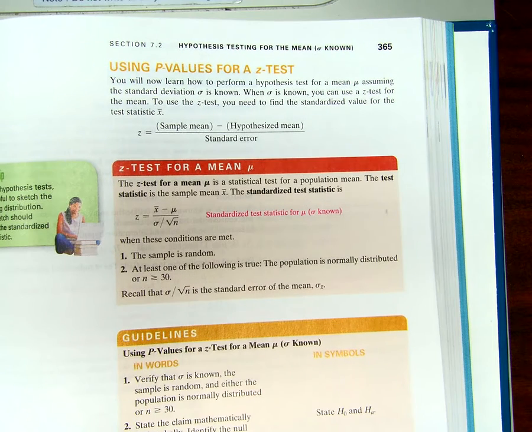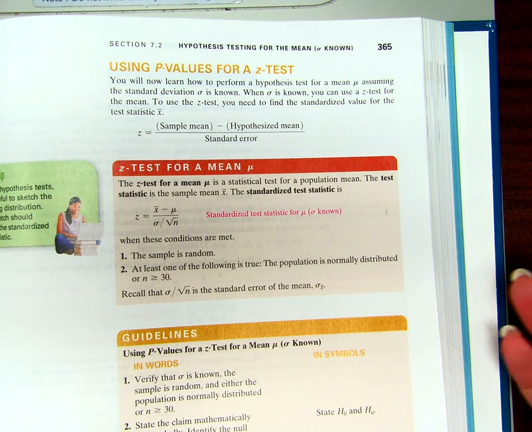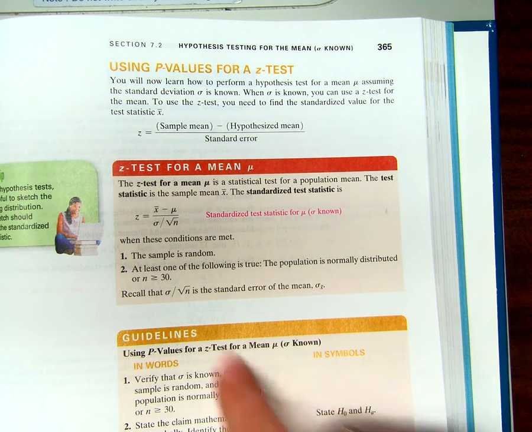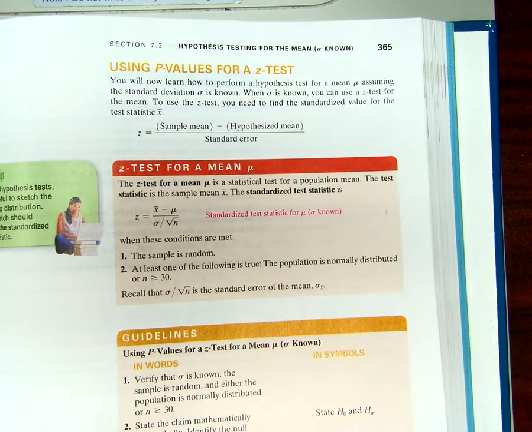Now, it also says recall that standard deviation divided by the square root of the number of terms in our sample is the standard error of the mean. So we've already done even that. It already showed that to you in the formula right up there. So again, that's something we're familiar with, right?